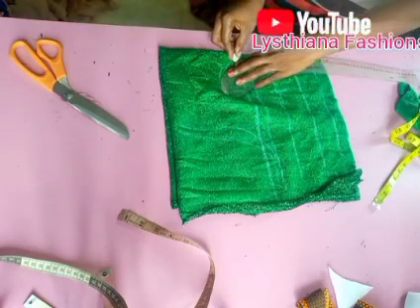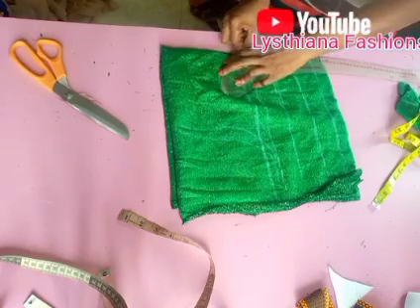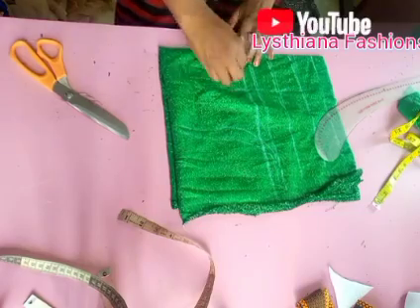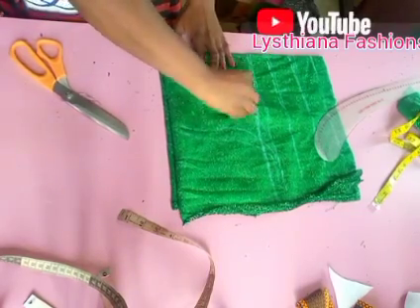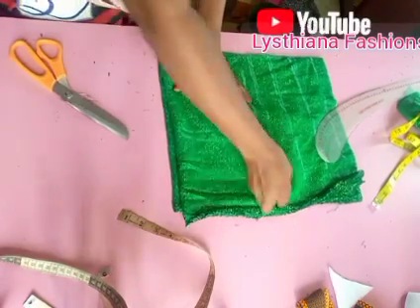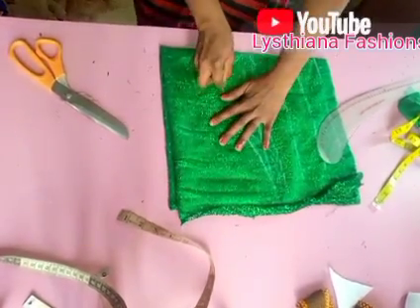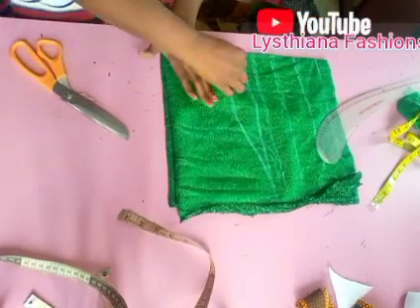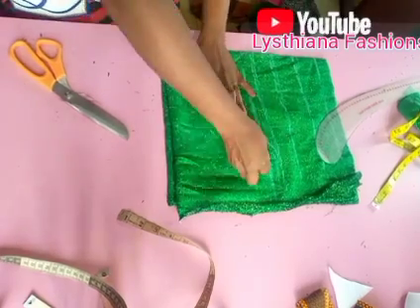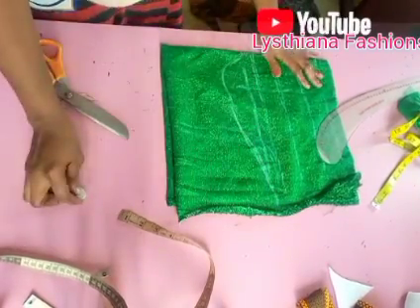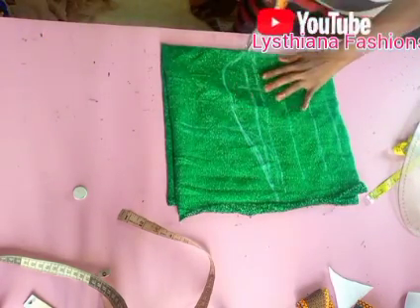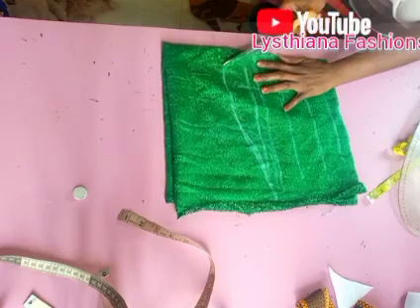Then here is 7, then here is 5. So I'm trying to connect to make it look very curved. Then I'll take it into the armhole. I hope you are seeing it. Now I'll just cut it this way. I'm not putting any measurement because I'm going to drape. While I'm draping, I'll put my measurement, all right?